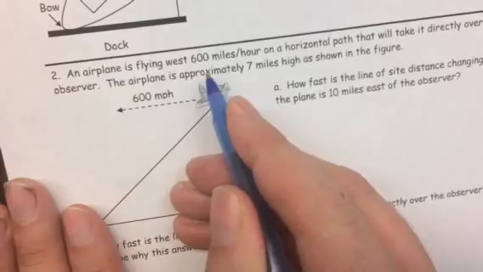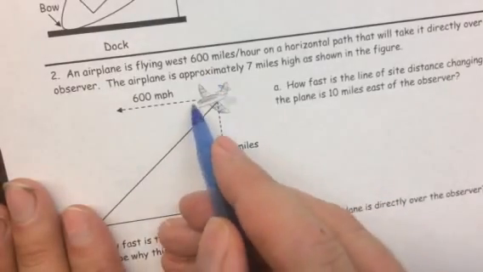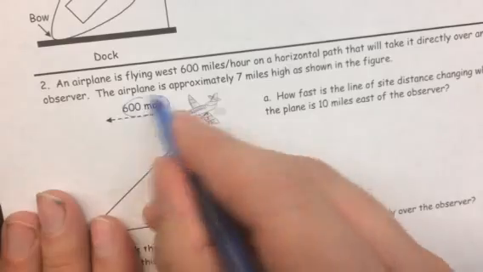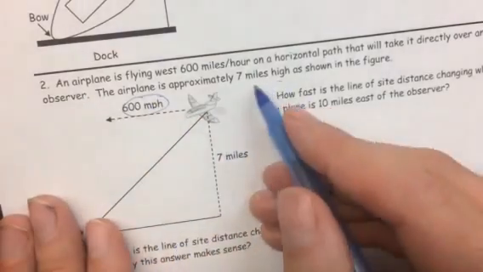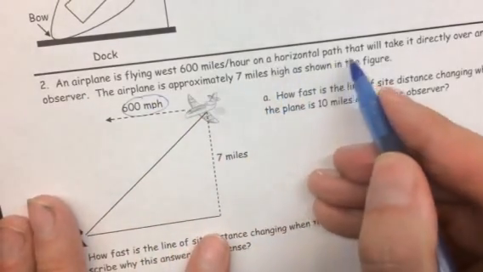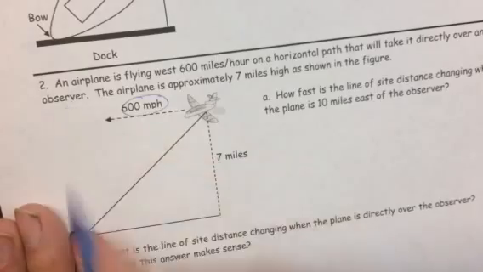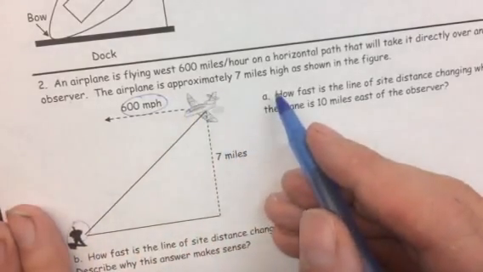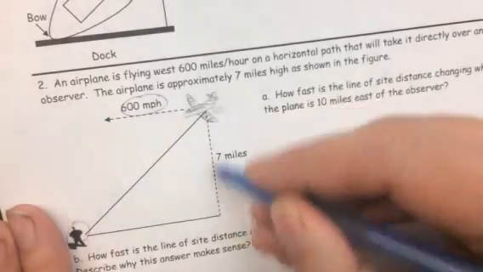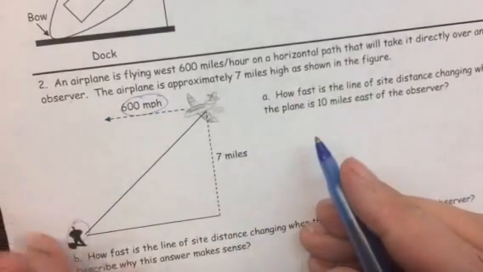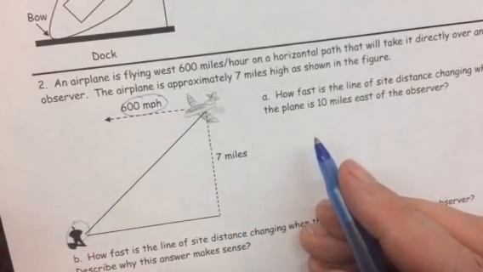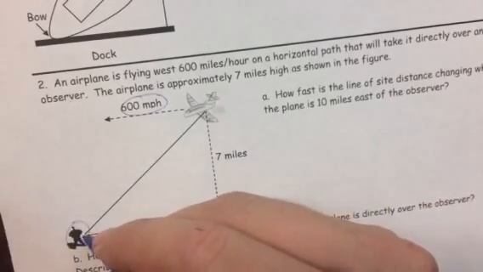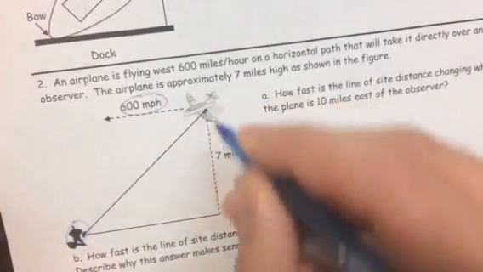There's an airplane that is flying west, going this way as indicated here, 600 miles per hour. This is a rate, okay, on a horizontal path that will take it directly over an observer. Here's the observer. The airplane is approximately 7 miles high, as shown here. How fast is the line of sight distance? The line of sight distance is the distance between the observer and the plane.